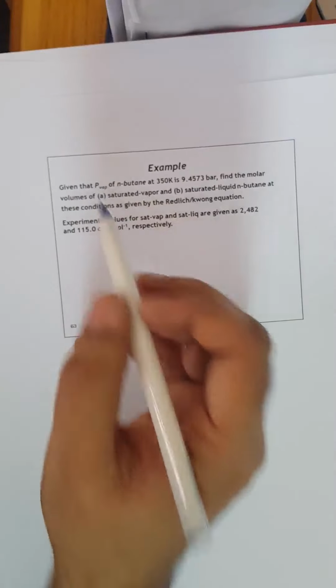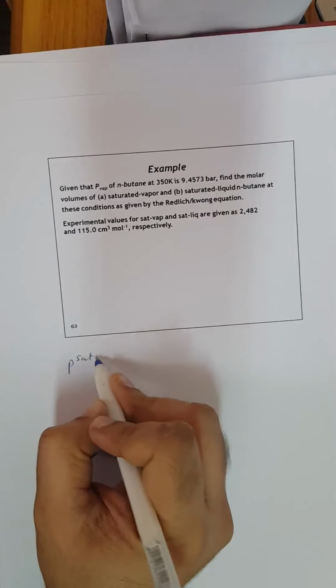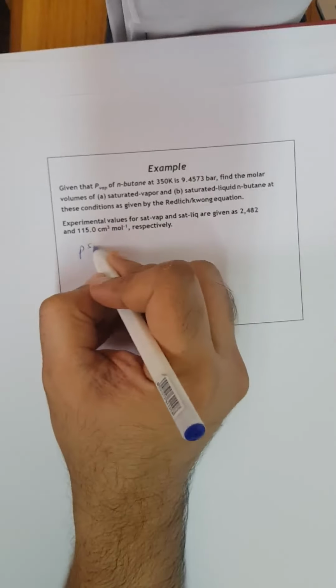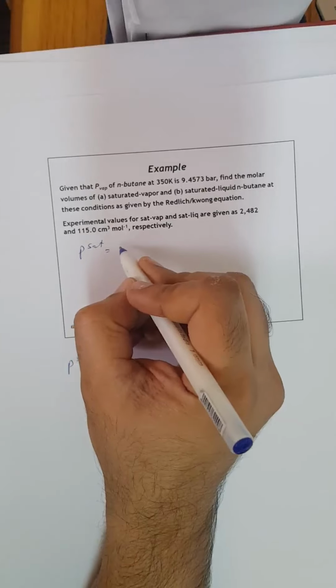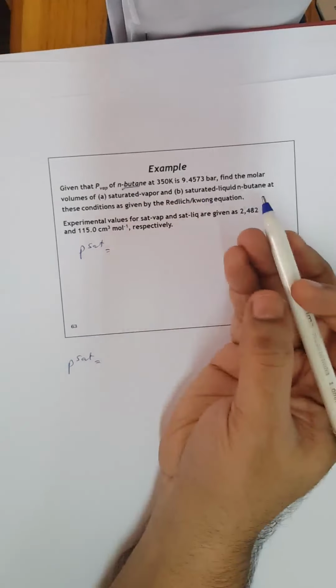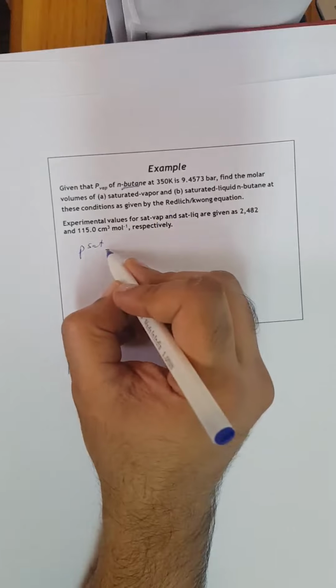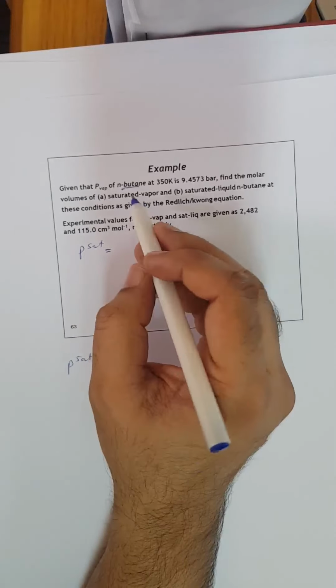Let's see, we have one example here and we can solve it. We have the table with us. We are given the vapor pressure, so P sat is given for n-butane. We have a pure component; we are talking only about pure components, not mixtures and not two phases so far.